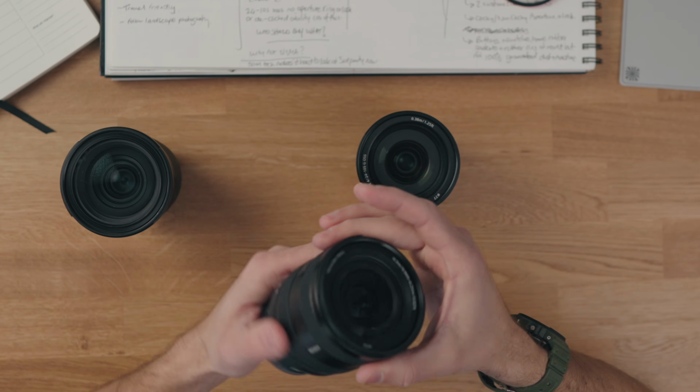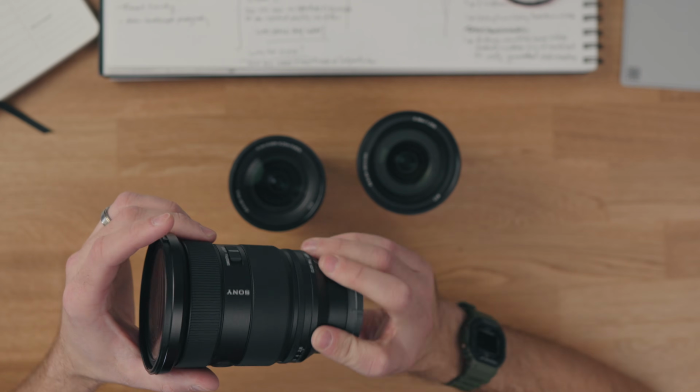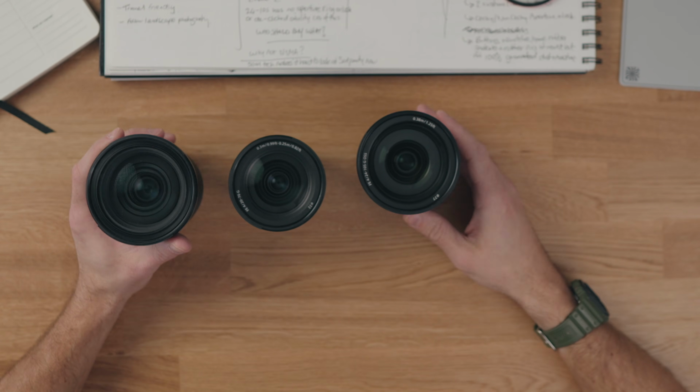Zoom rings are all on the back for all of them. Focus rings are all on the front. The focus ring on this is quite a bit looser than the focus ring on these two. This actually has the linear focus motor, I think they call it, or something like that, where it feels more like a non-focus-by-wire lens. So that's going to be the nicest if you need to use it in terms of manual focus.